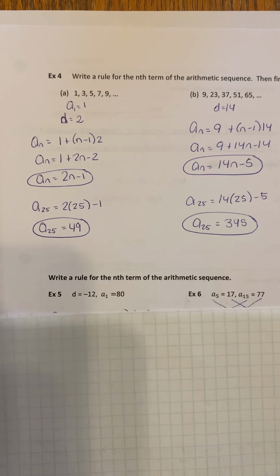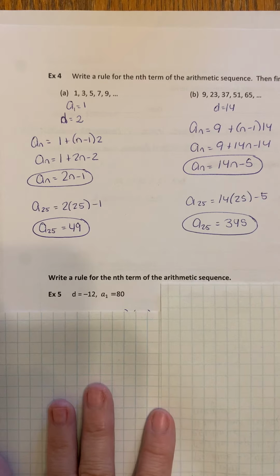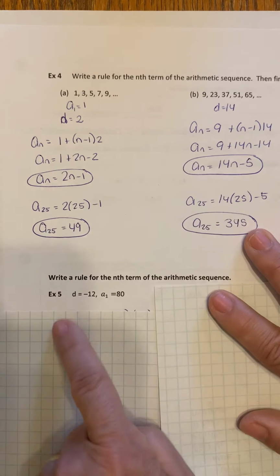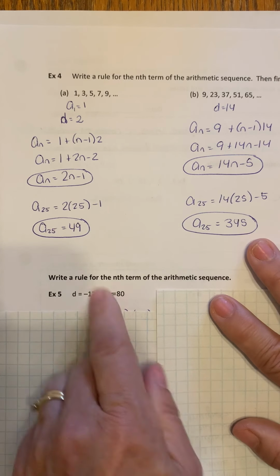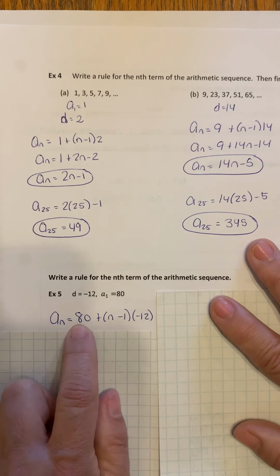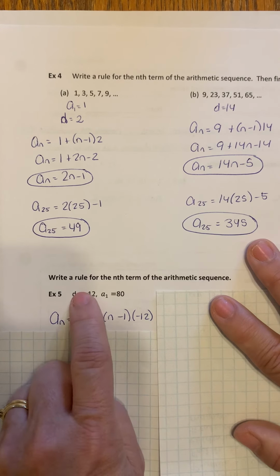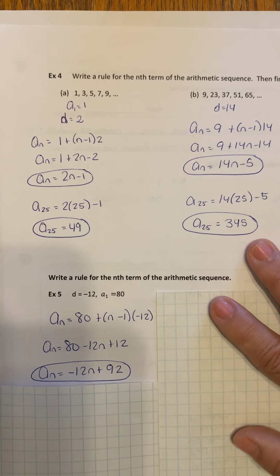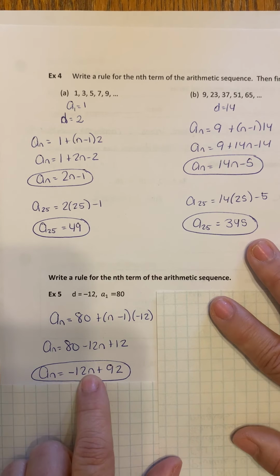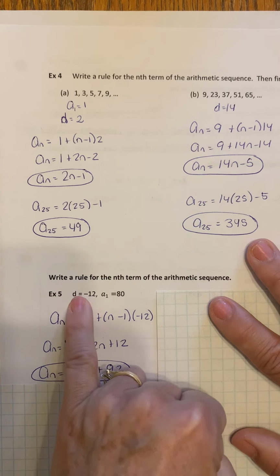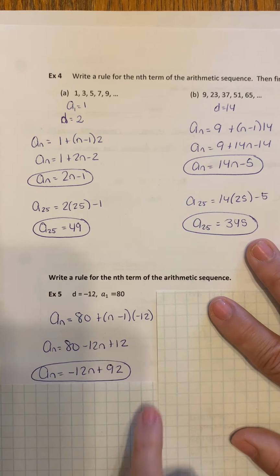Now we want to write the rule for the nth term of the arithmetic sequence, let's do this one first. So basically now, instead of having it generated for us, they're telling us this. Kind of makes it easier because we just have to go into the formula. A sub n is equal to the first term, plus n minus 1, that stays the same, times D, and then you just solve it. And there it is. The nth term is negative 12n plus 92. Once you find D and you have the first term, it's all just substitution into that formula.